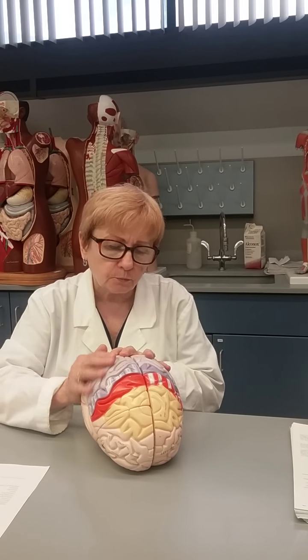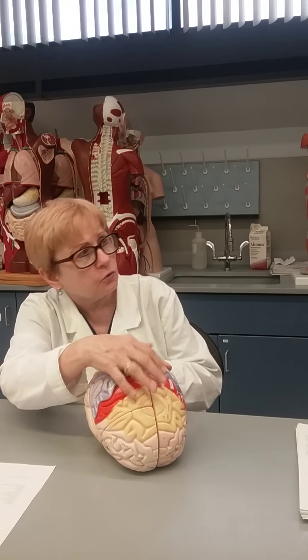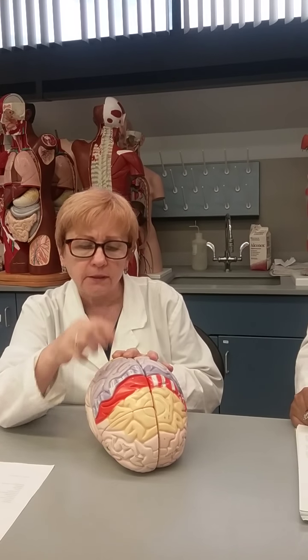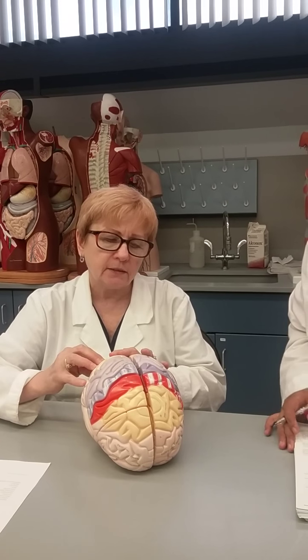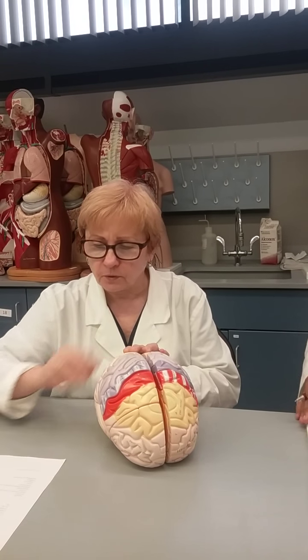And we know that the brain is not smooth. It's very convoluted, which is good. It gives more surface area so we can store more memory, right? But the little indentations would be called a sulcus. The elevated part would be called a gyrus. And a very big indentation is a fissure, okay?